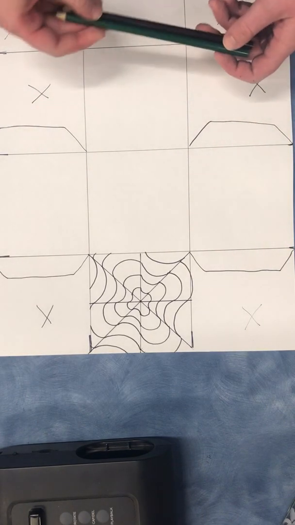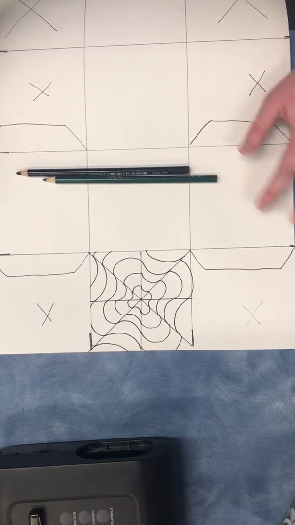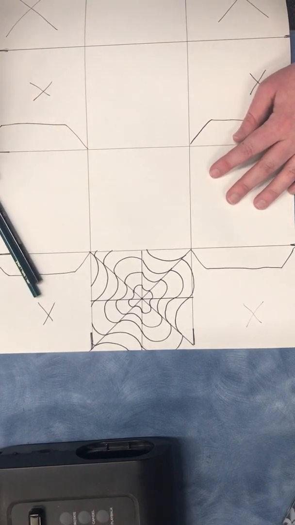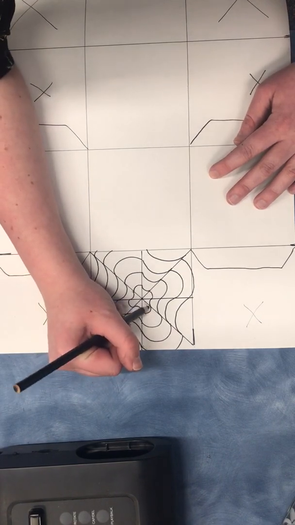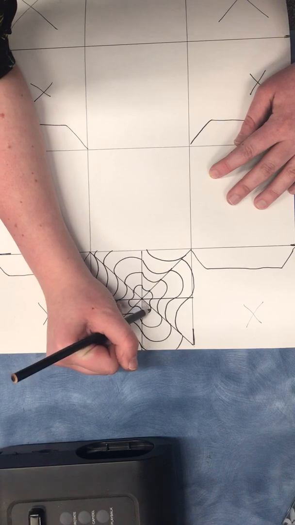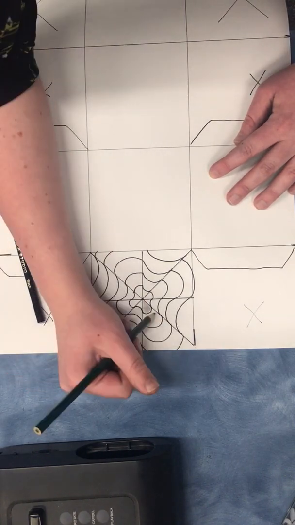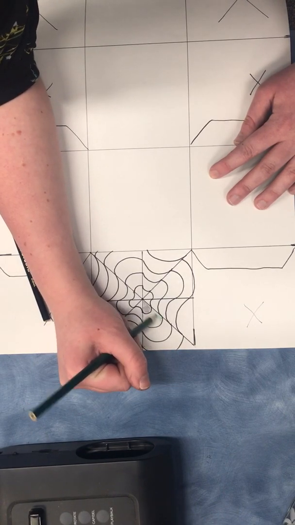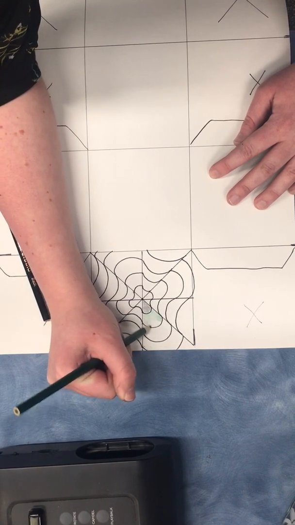Now, the next step, you are going to get 2 color pencils, just 2. I picked black and green. And what I'm going to do first is I'm going to start in one of the shapes down here towards the middle. I'm coloring very lightly. So I'm going to do black and then green. I'm going to choose that pattern for this specific triangle.